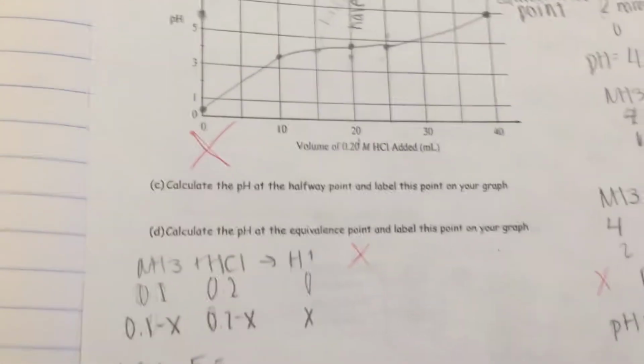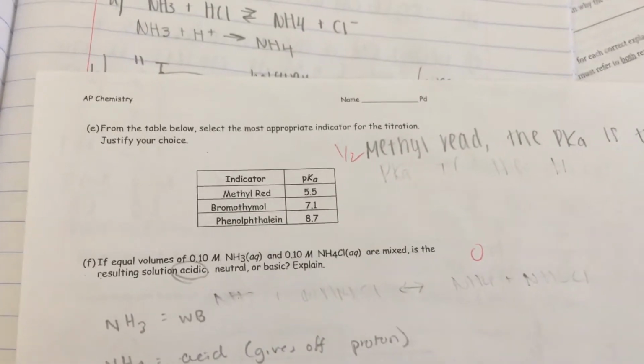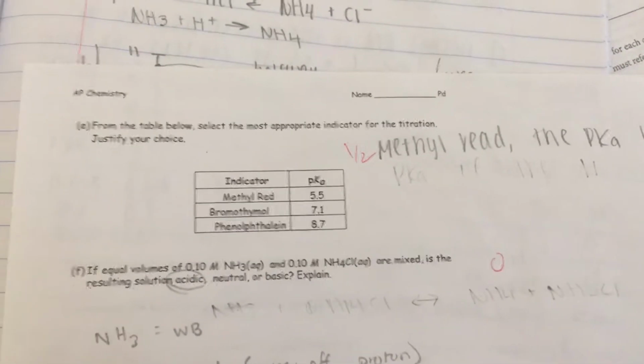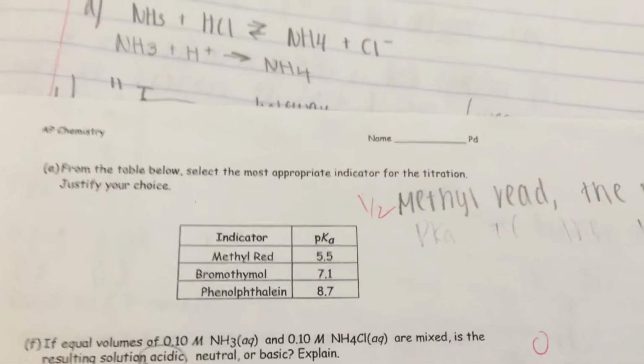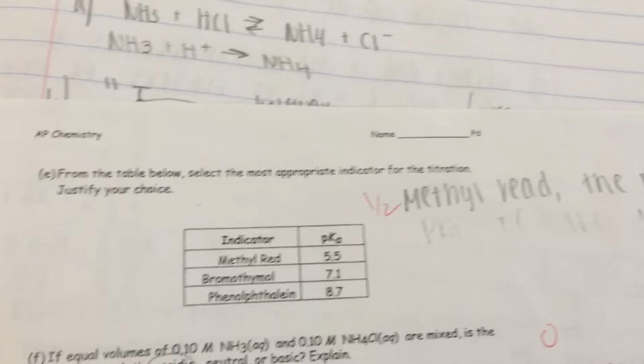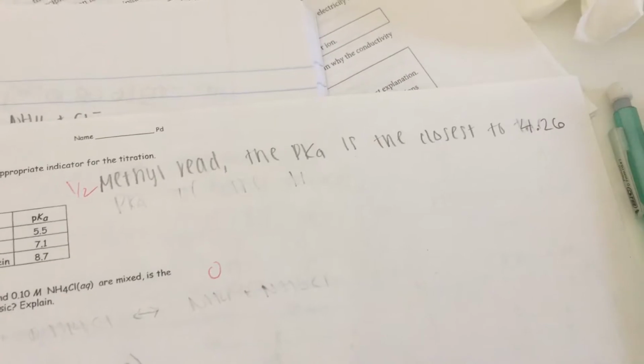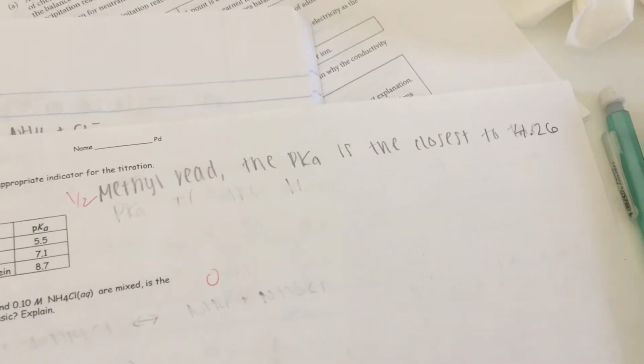The mistake I made on the quiz is I calculated the wrong K value. And then from the table below, select the most appropriate indicator for the titration. Justify your choice. So methyl red is the most appropriate indicator because its pKa is closest to the pH of the titration at the equivalence point, which is 5.22. I was half right because I chose the correct indicator, but I didn't get the full credit because I calculated the wrong pH at the equivalence point. The pH was not 4.26, it was 5.22.